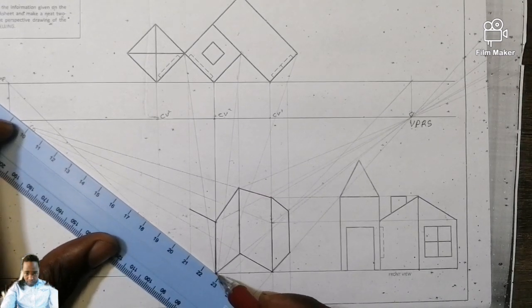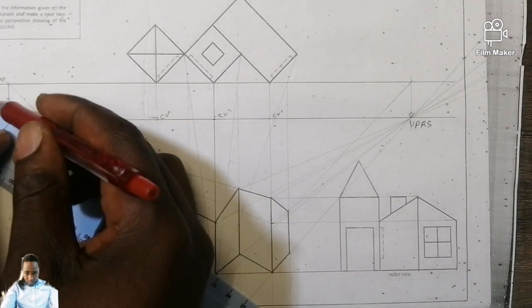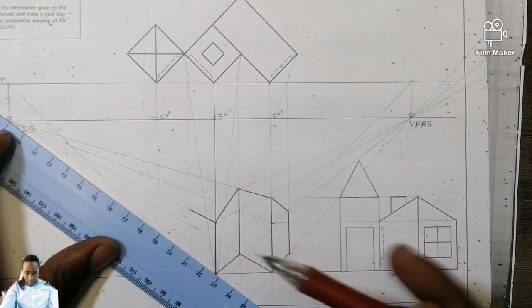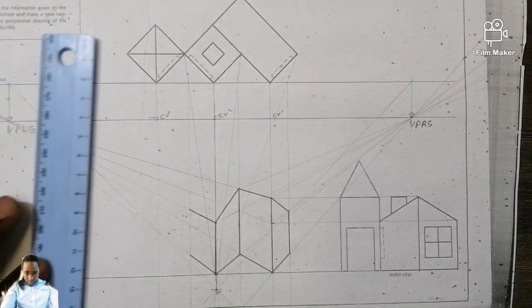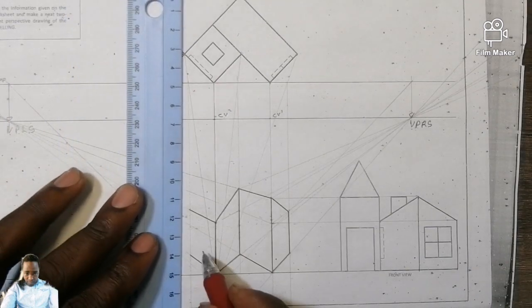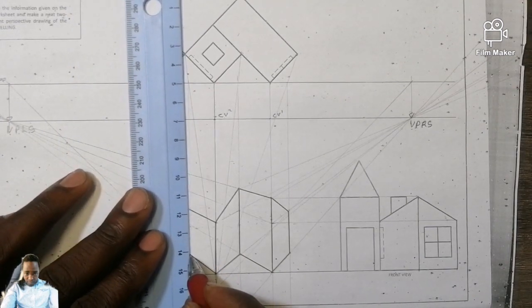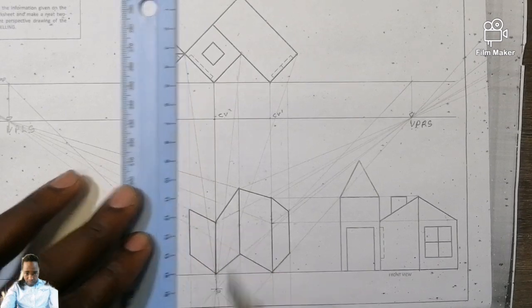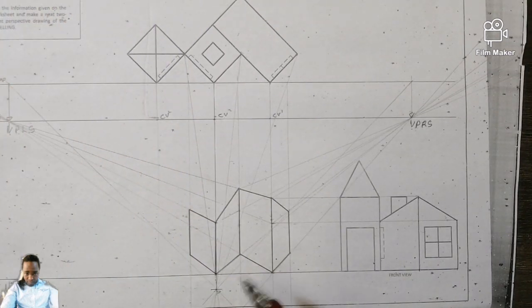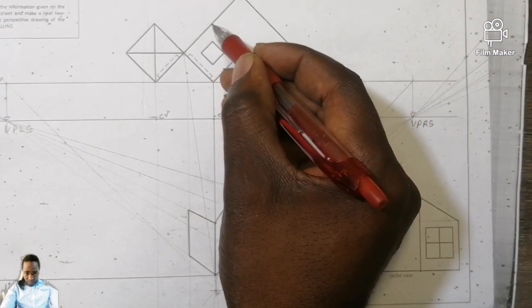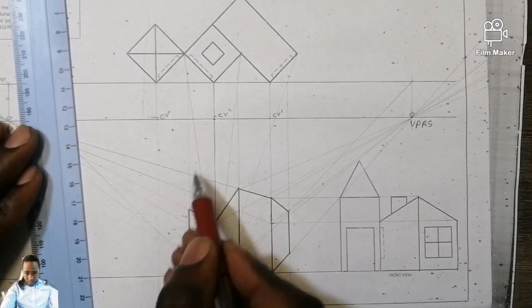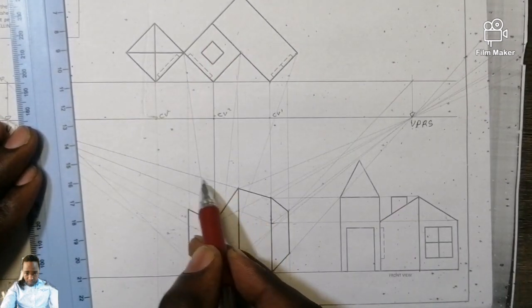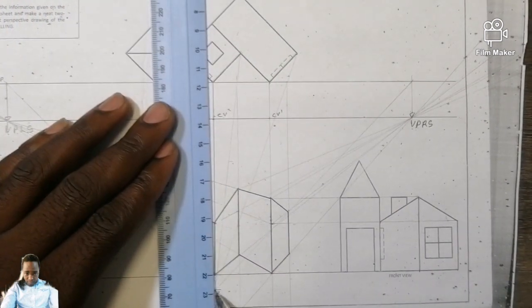So I can have this one from here till there, so that from here till there solid. You understand? Then from there, from here till here solid as well. So we have to get that point, that one. Now that one we are going to get it along this line. You understand? So take it.